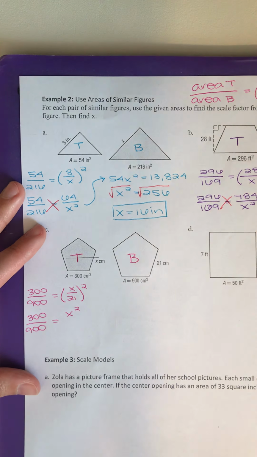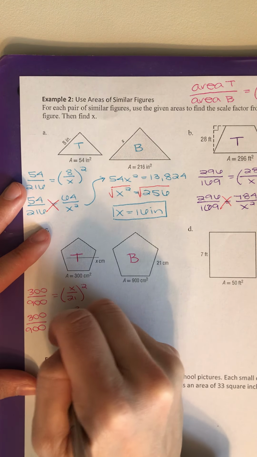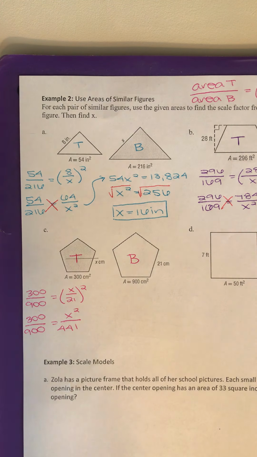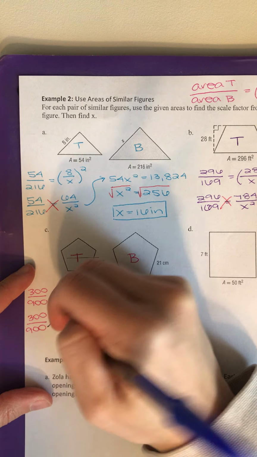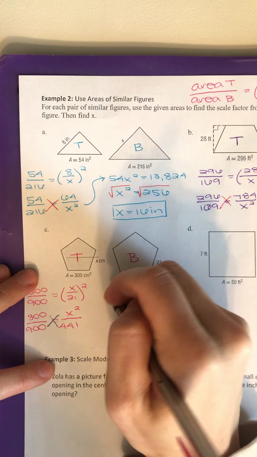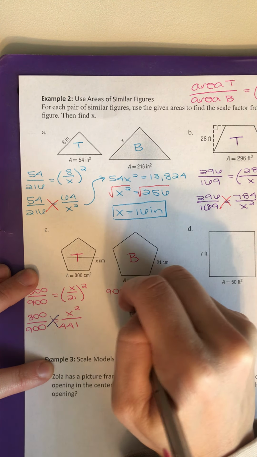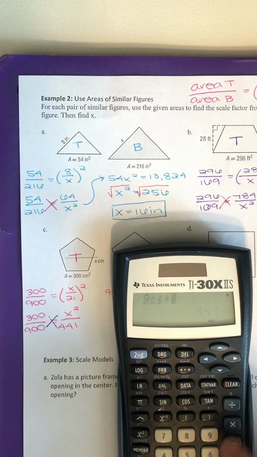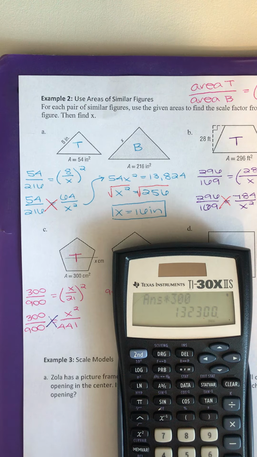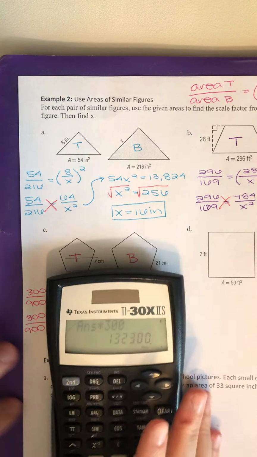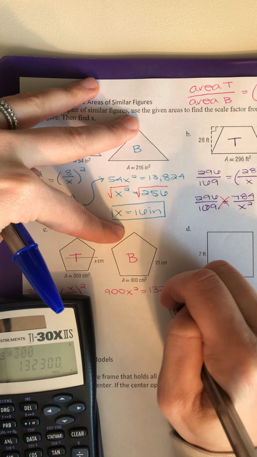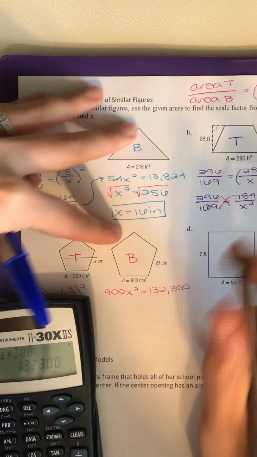21 squared is 441. I'm going to cross multiply. Again, another big number, 132,300.